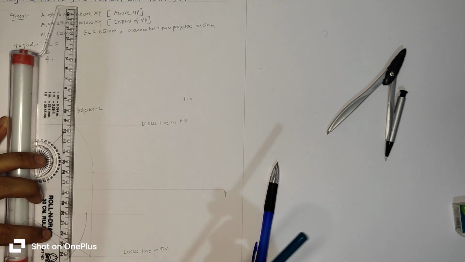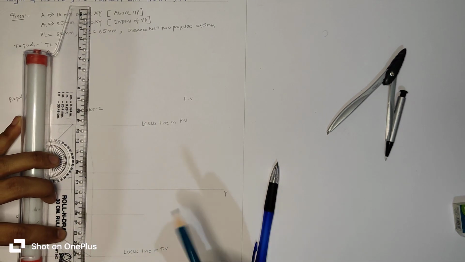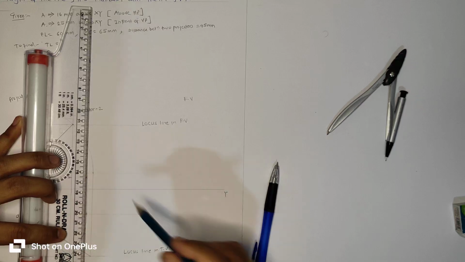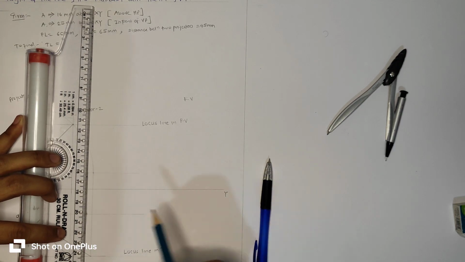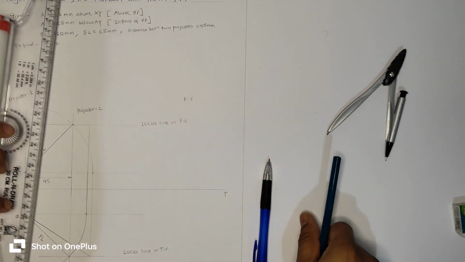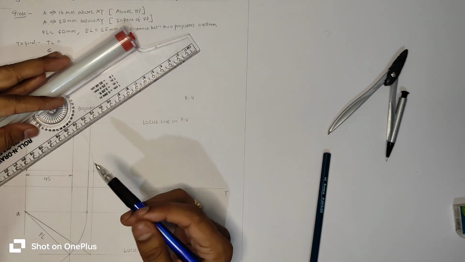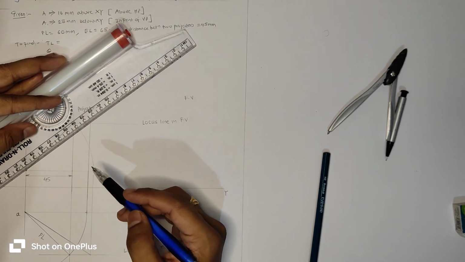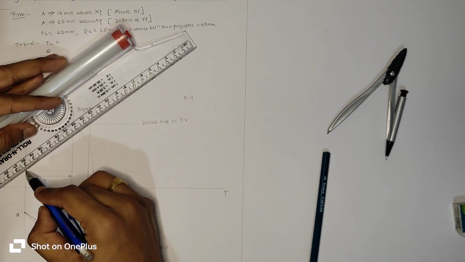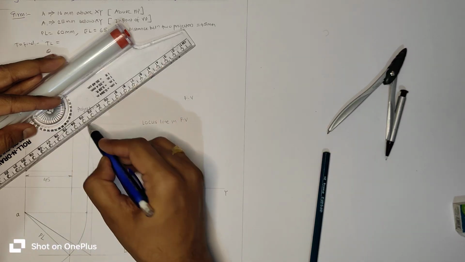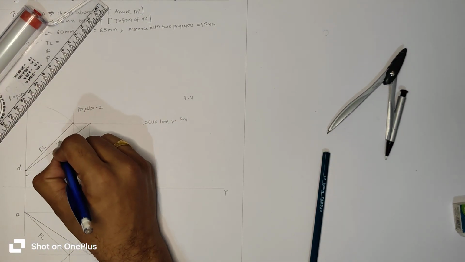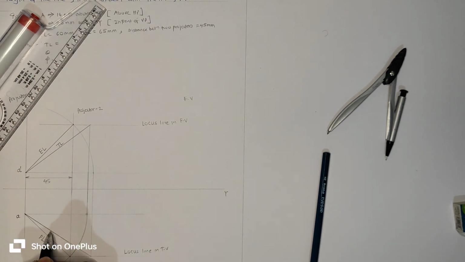And if we take the projection of plan length up to the locus line in this area, then we will get the true length in front view. This length is the true length in front view, and this length is the true length in top view.